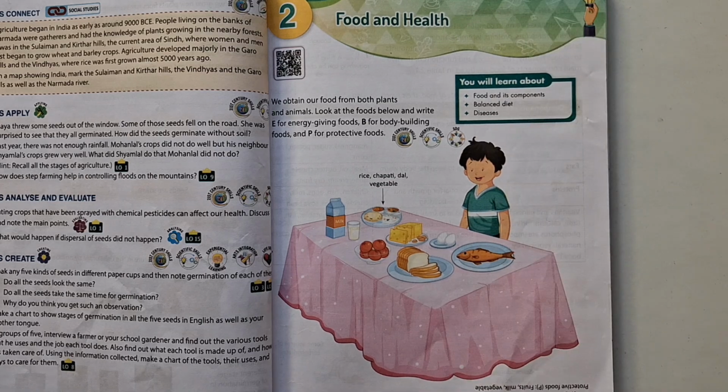We obtain our food from both plants and animals. You can look here. E for energy giving foods, B for body building foods, and P for protective foods.